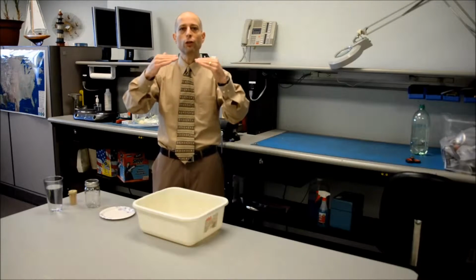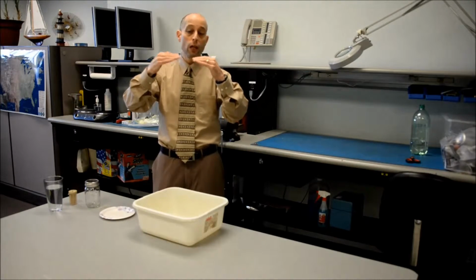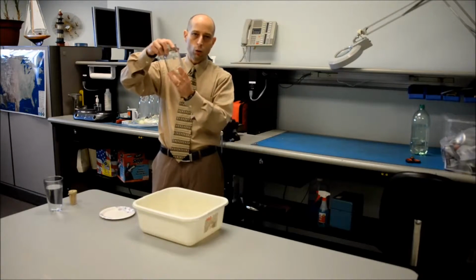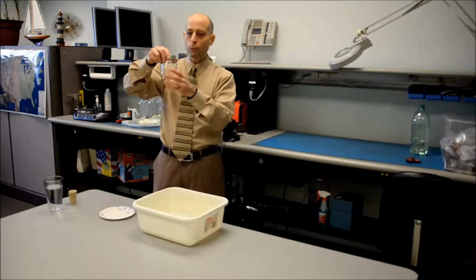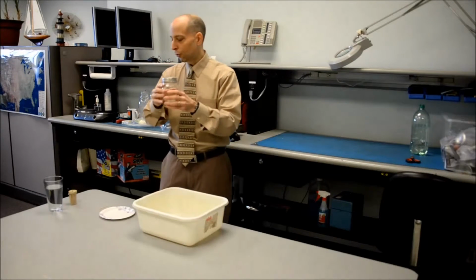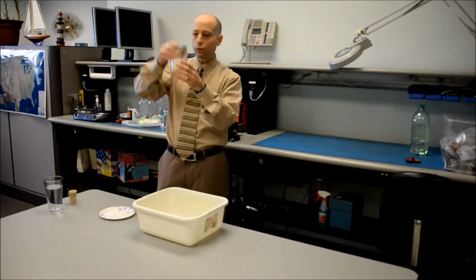Okay? So we're going to take a look at how surface tension behaves with a mason jar. You can buy these in your local grocery store. This is interesting because we're going to look at the force of air pressure, and then we have a neat little trick to show you with the surface tension. So you get your mason jar.